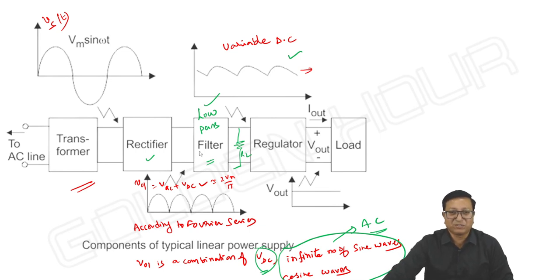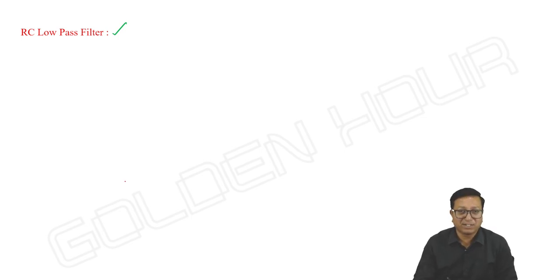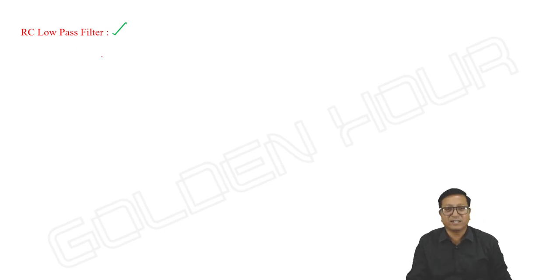So low pass filter means we know the basic low pass filter circuits. One is the RC low pass filter and the second one is the RL low pass filter. How does this RC low pass filter appear? We are all well aware, we studied it in networks. I am not discussing a too detailed version, just taking this low pass circuit.